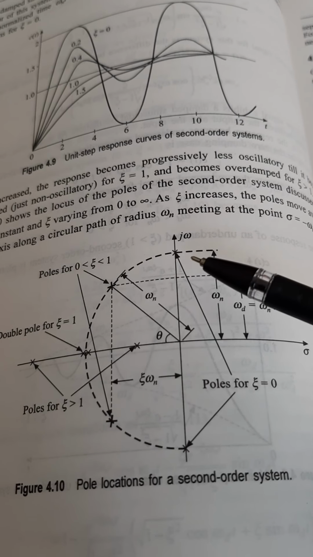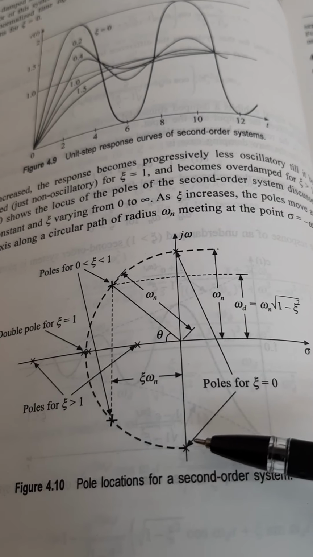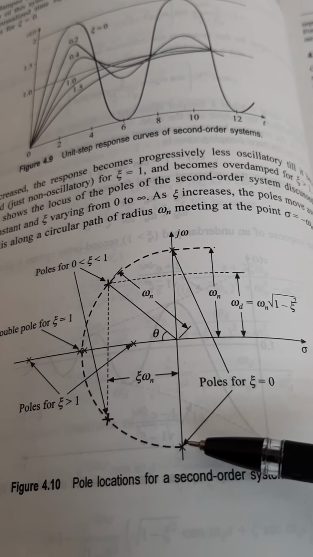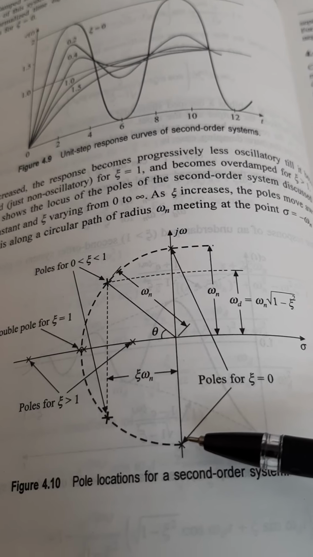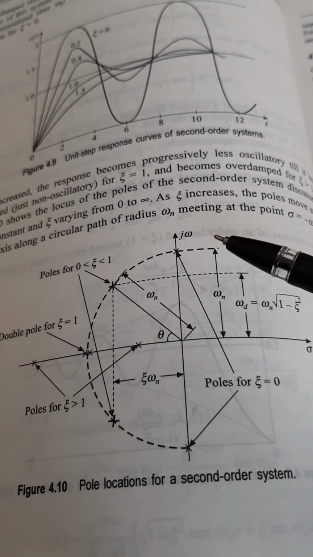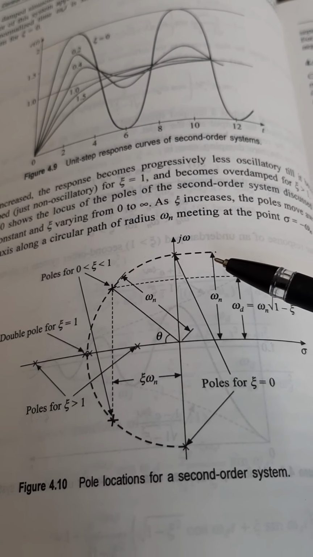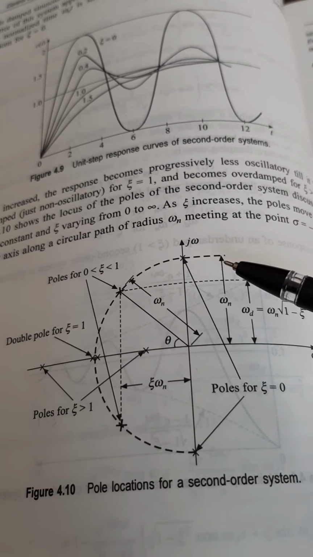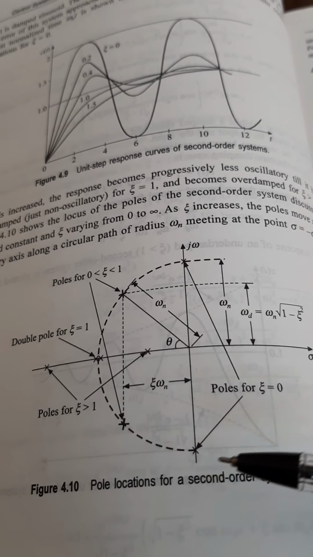When psi is 0 you can see the poles on the imaginary axis, and the distance is omega n. So this is the omega n distance.